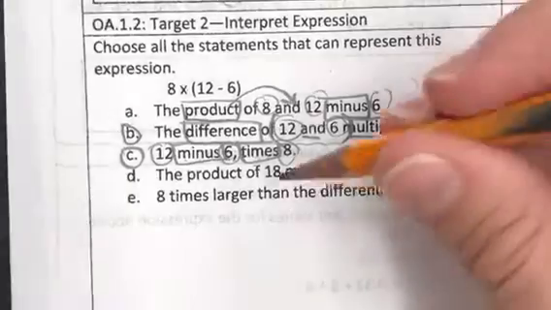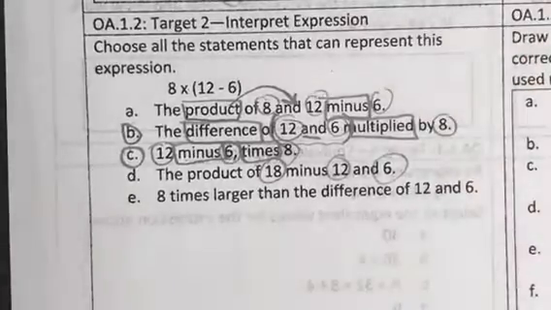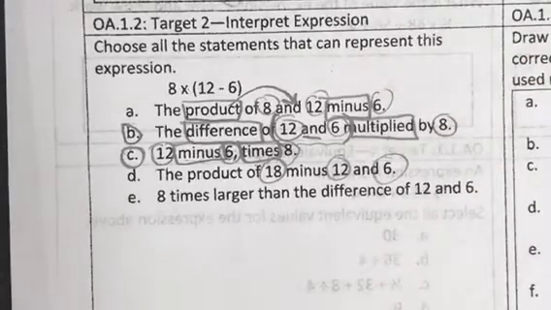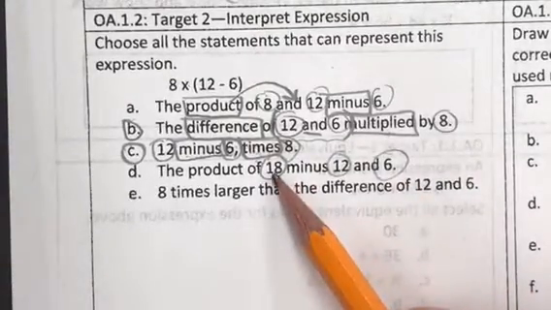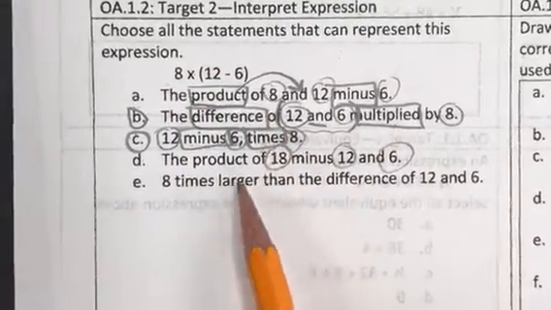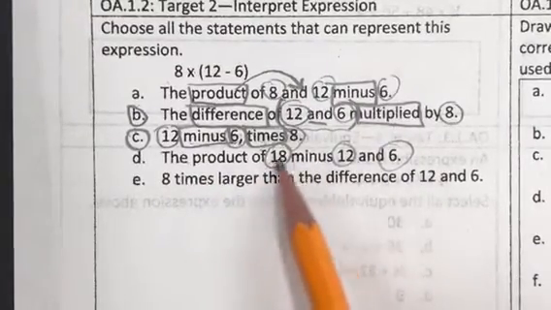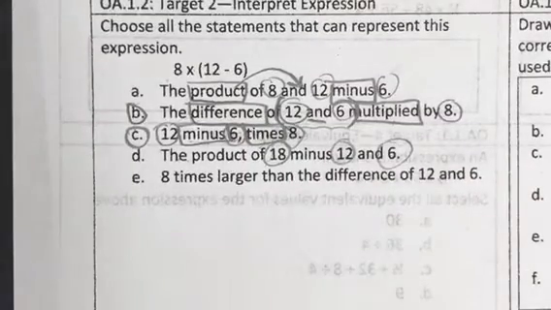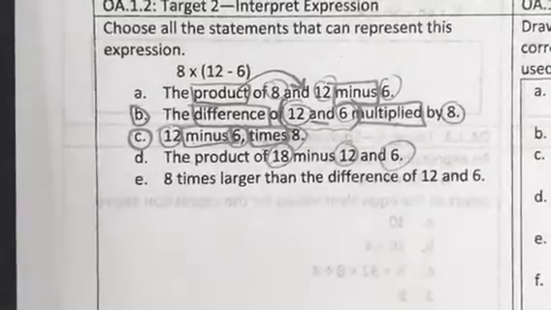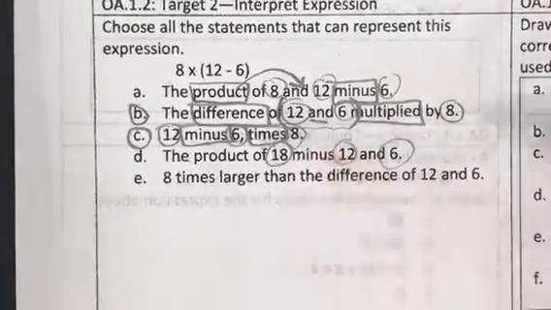Look at D. Go through. Same stuff. The product of 18 minus 12 and 6. First of all, what I noticed is that this says 18 and the number is actually 8, but if the number was correct, and it did say 8, the problem with this one is when I say the product of, that means I should have two numbers, 18 and something, and I don't have 18 and something, so I'm not able to get a product. That one does not work strictly because I cannot get a product without having two numbers, 18 and something else. But again, the number here was wrong as well.